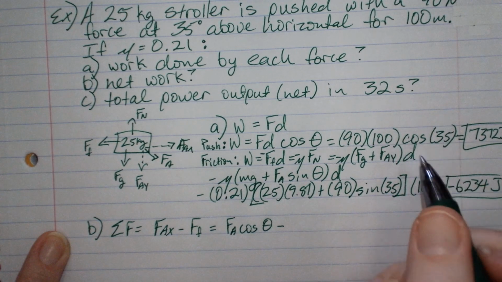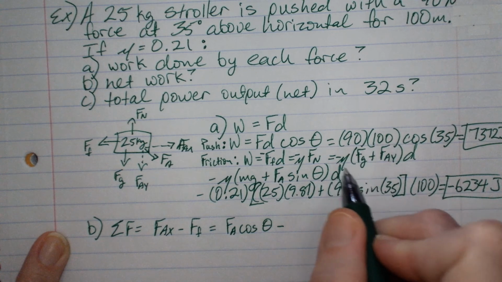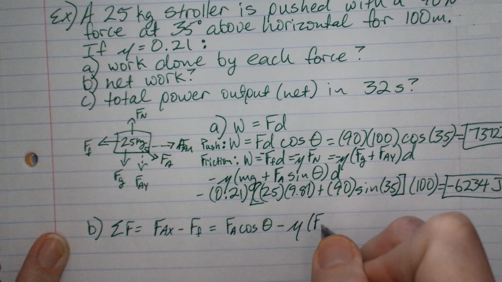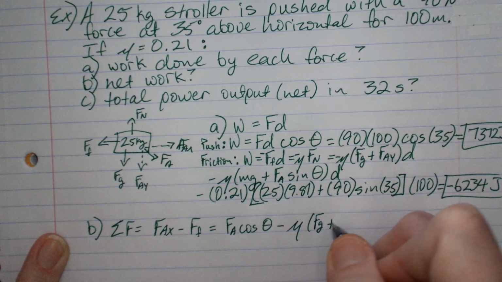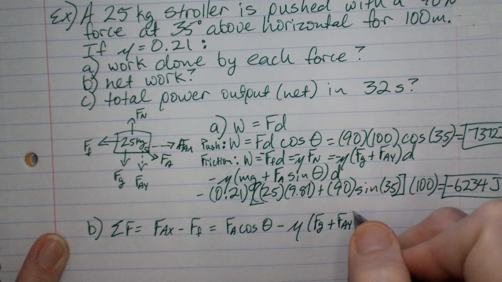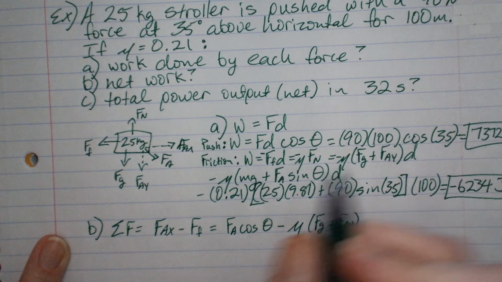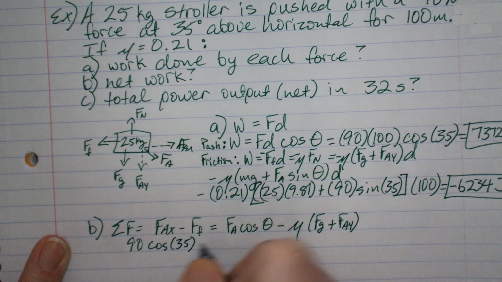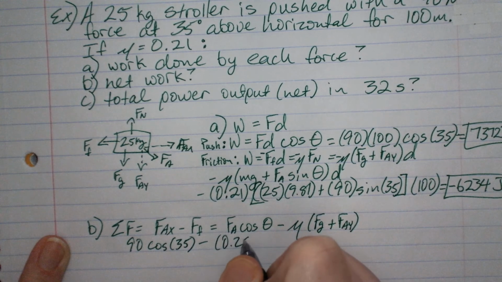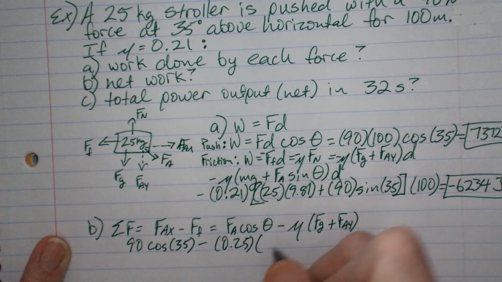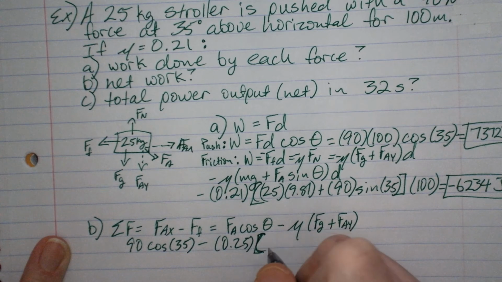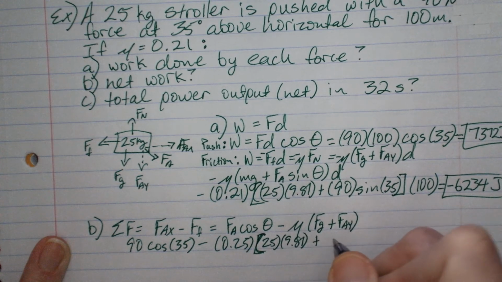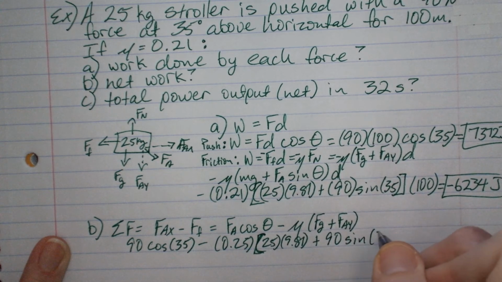Friction, we determined to be basically this without the displacement: mu times Fg plus Fay. So your net force is 90 cosine 35 minus 0.21 times, in brackets, 25 times 9.81 plus 90 sine 35.